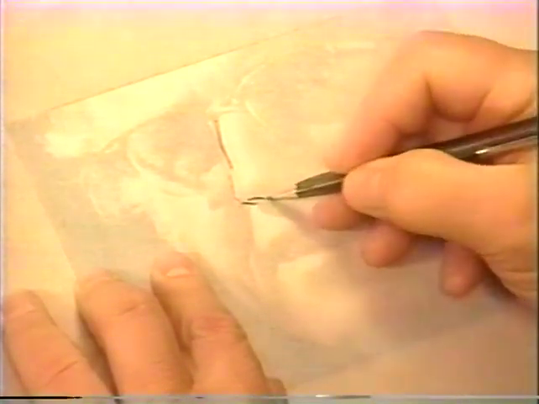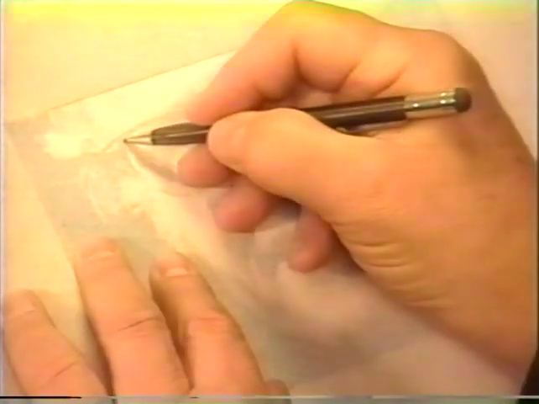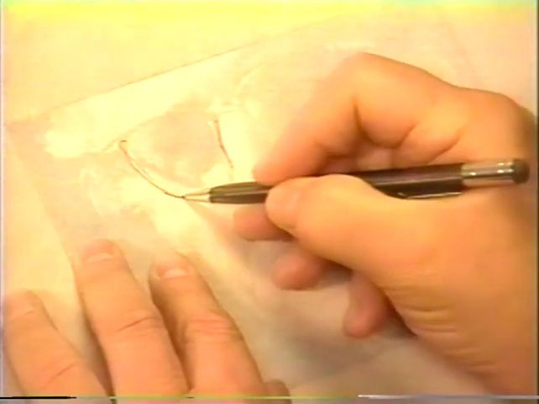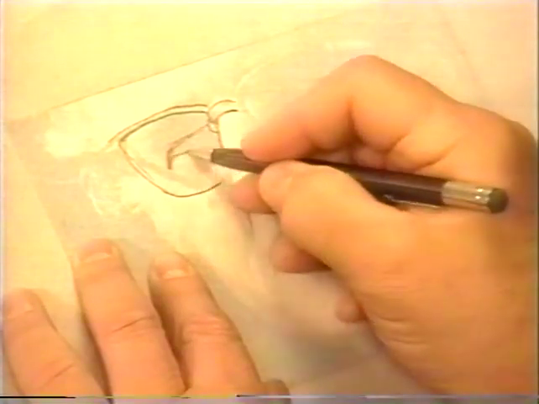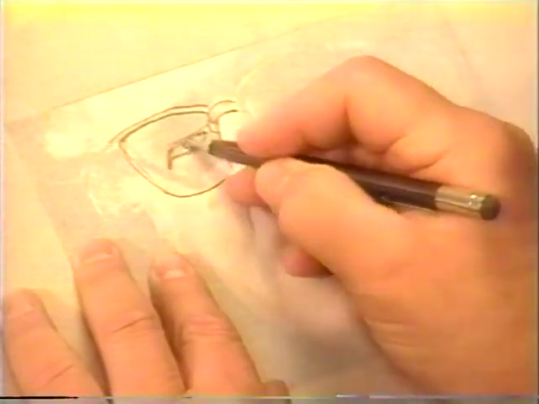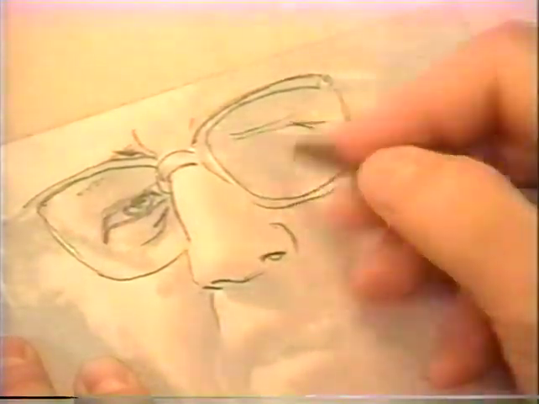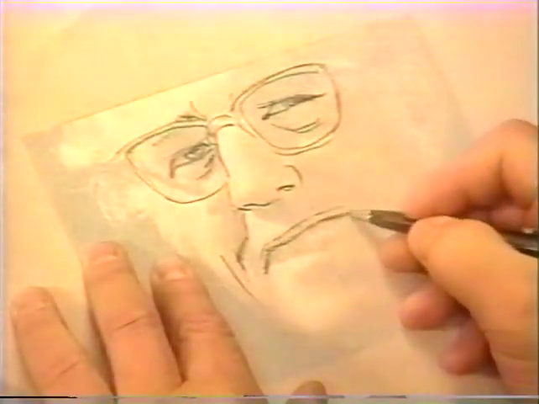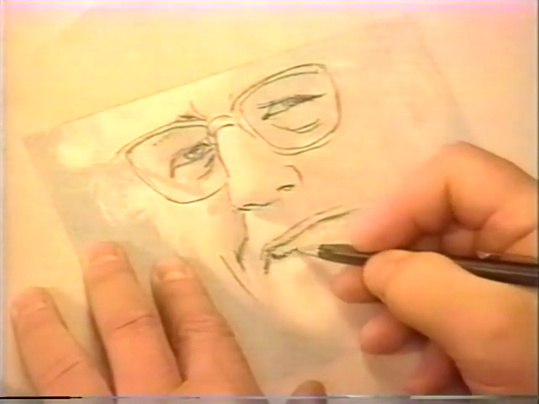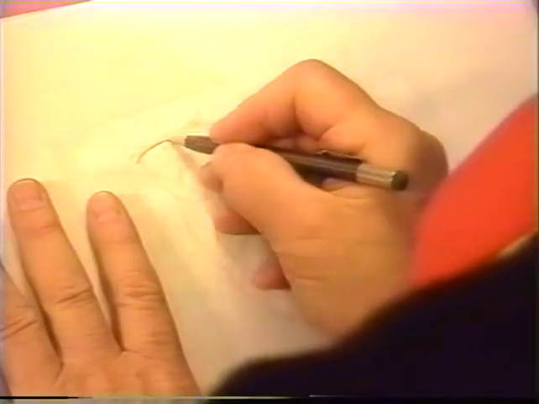Put a piece of tracing paper over it and simplify the drawing. Then put another piece of tracing paper over the first and simplify it even more.